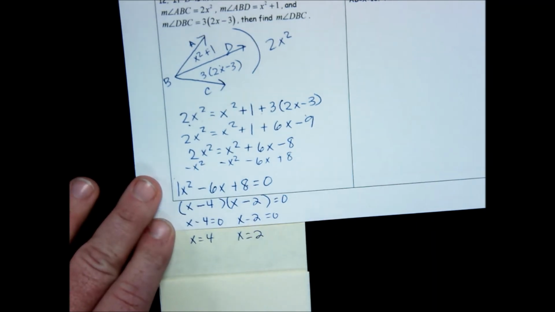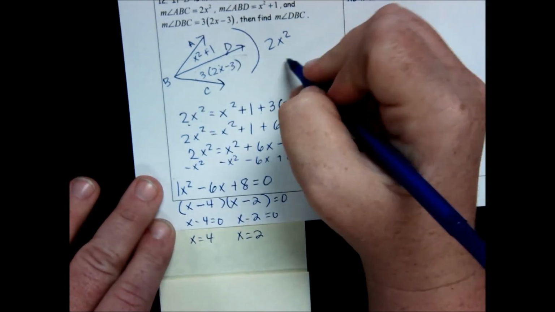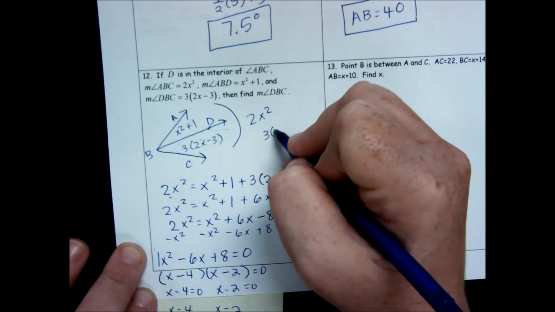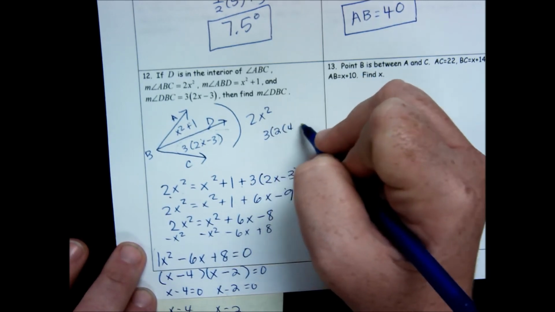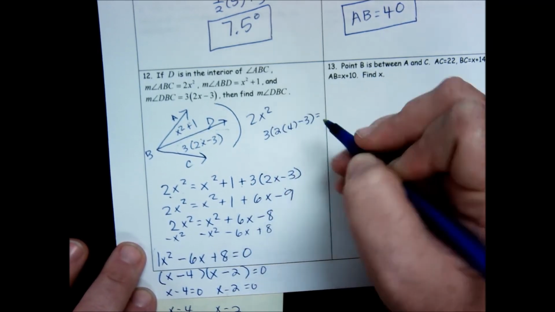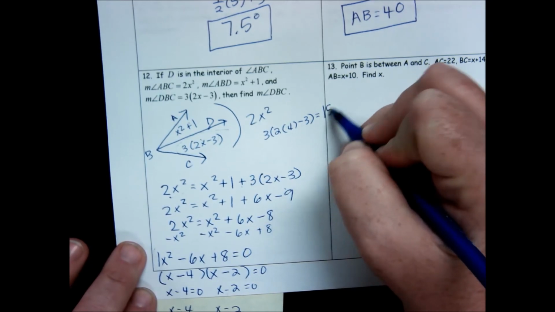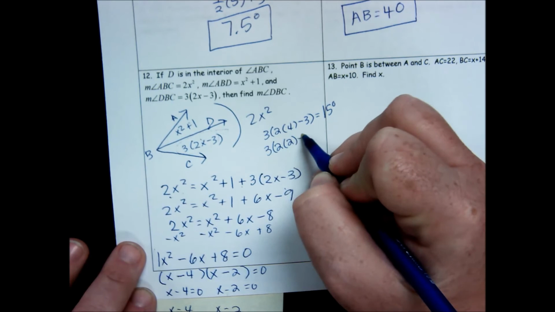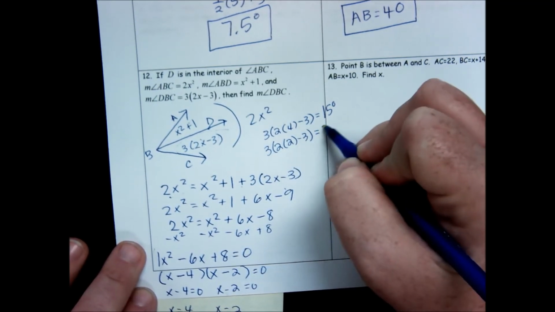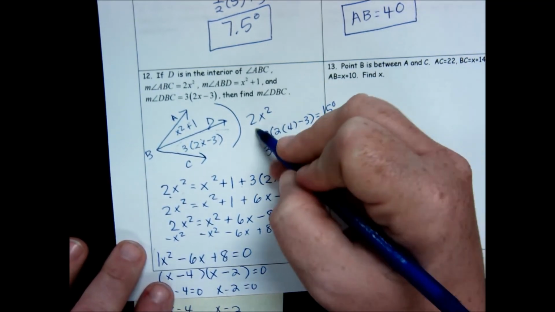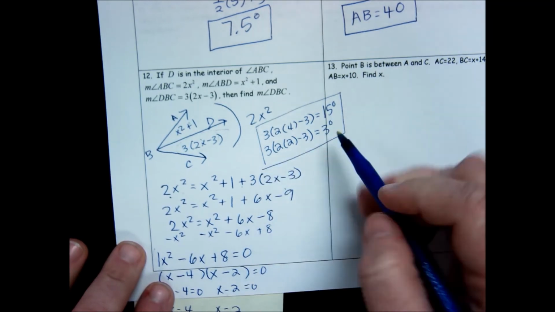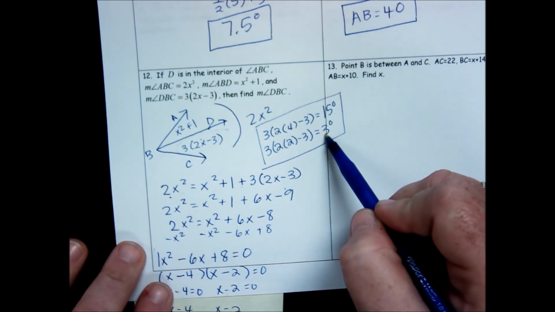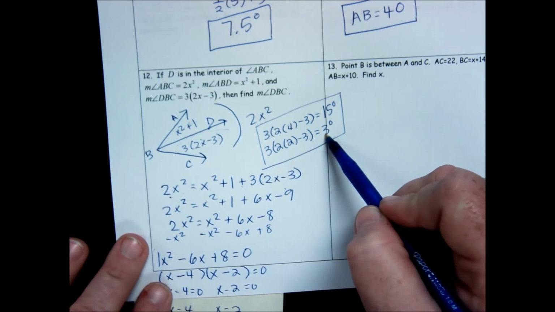So now I need to try both of these in my equation. 3 times (2 times 4 minus 3) would give me 15 degrees. And then 3 times (2 times 2 minus 3) would give me 3 degrees. So either one of these answers would work. Now on the test, if you come up with one of these as a negative degrees, we know that wouldn't be the answer because we can't have negative degrees.